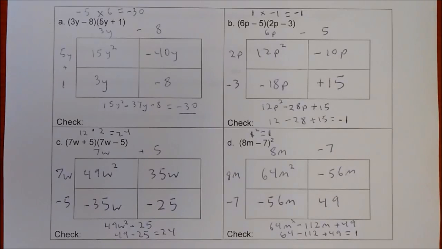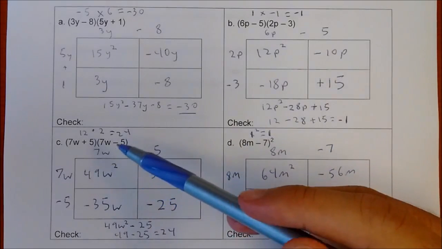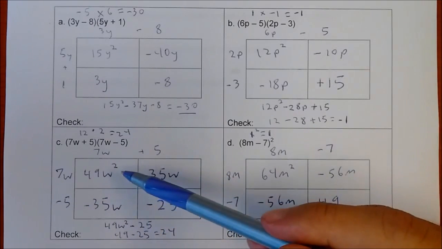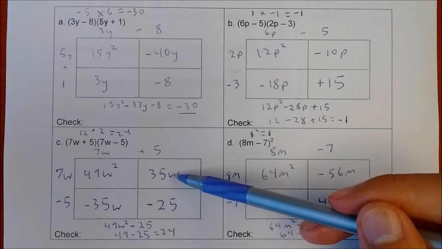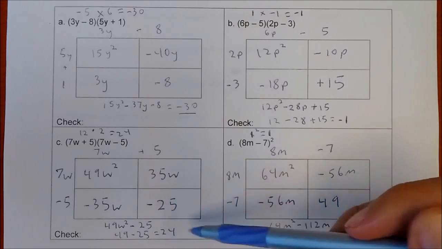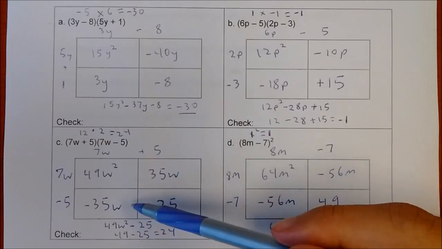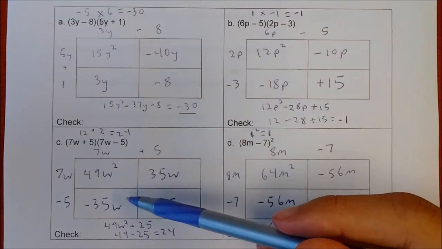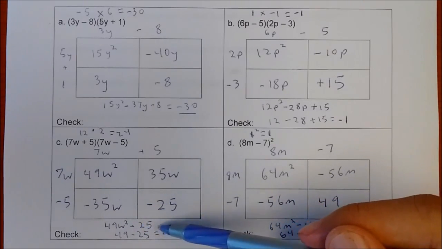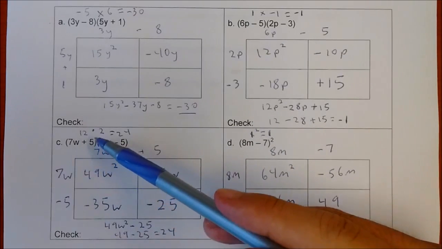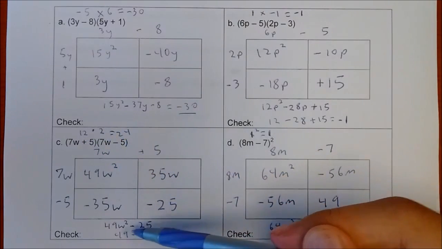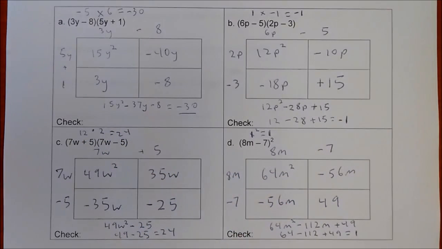And moving on to part C, we have 7w plus 5 on the top and 7w minus 5 on the left, which gives us 49w squared here, 35w on the top right, negative 35w, and negative 25. And we notice that 35w and negative 35w add out, which gives us a final answer of 49w squared minus 25. And checking our work, 7 plus 5 is 12, 7 minus 5 is 2, so 12 times 2 is 24, and 49 minus 25 is 24.